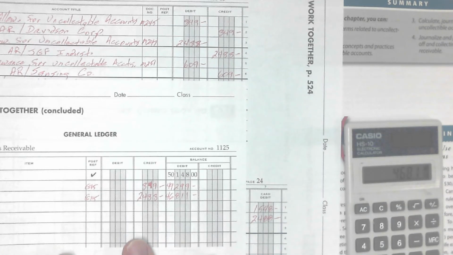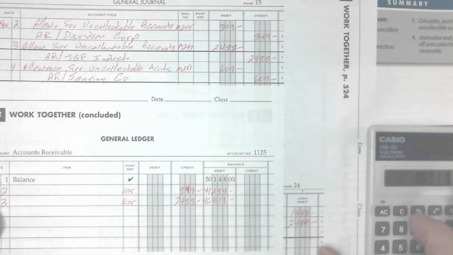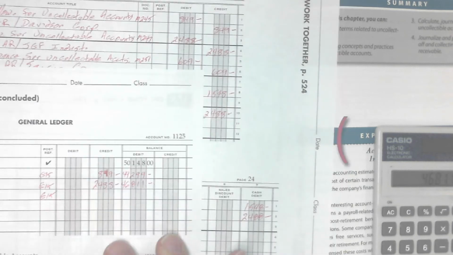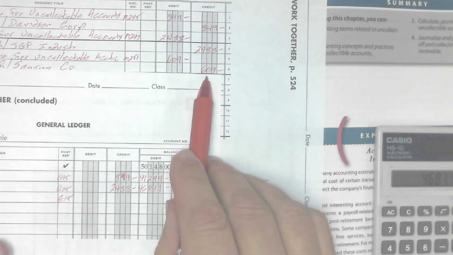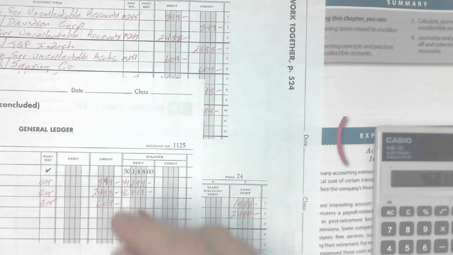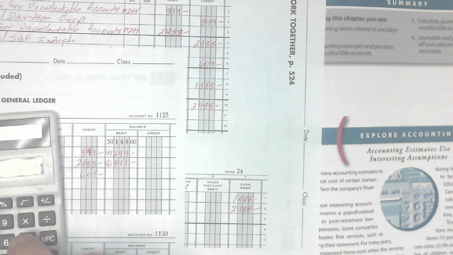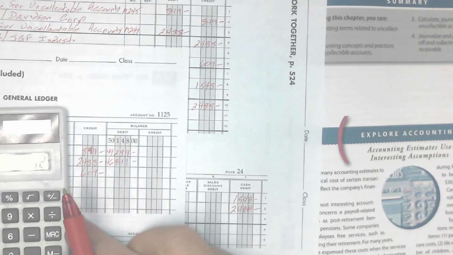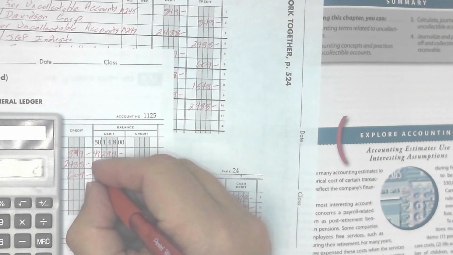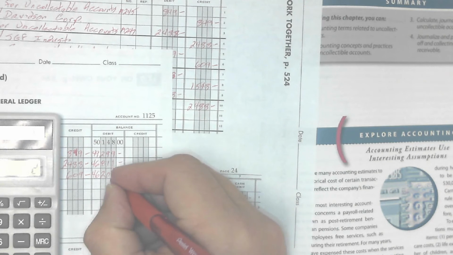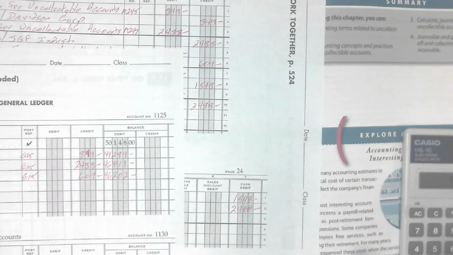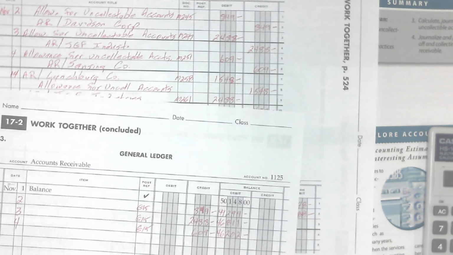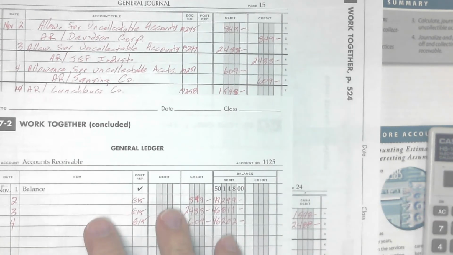I'll go down another. So on the 4th, another $609. So 4th, still on G15, Journal 15. 609 credit. So we'll subtract 609. $46,202. Okay. Remember, our last two transactions from our journal are going to have the opposite effect now, because remember, money came in on these last two.